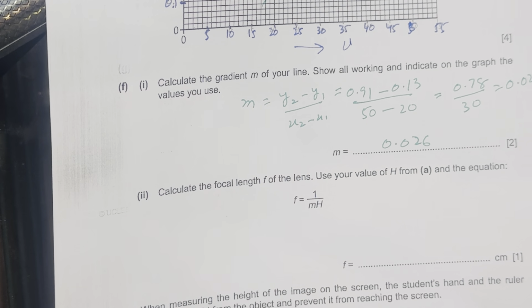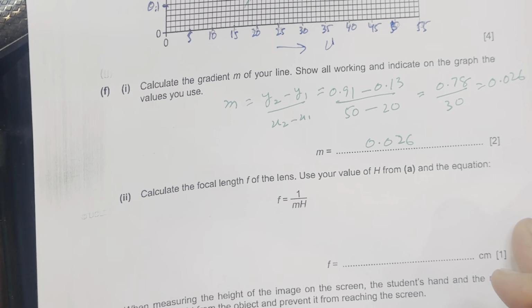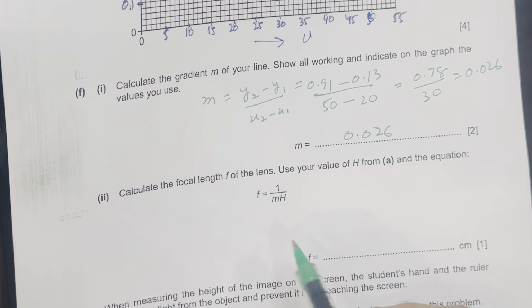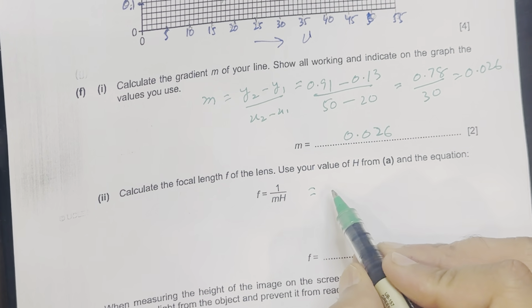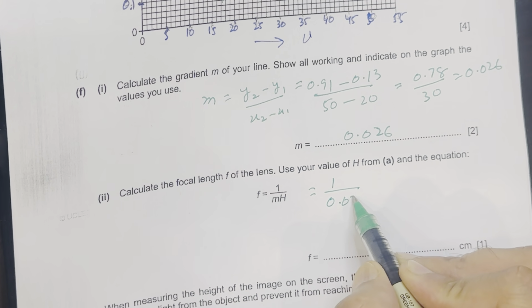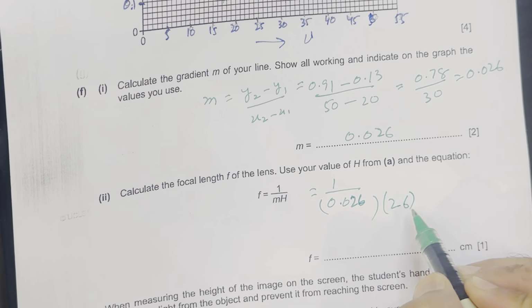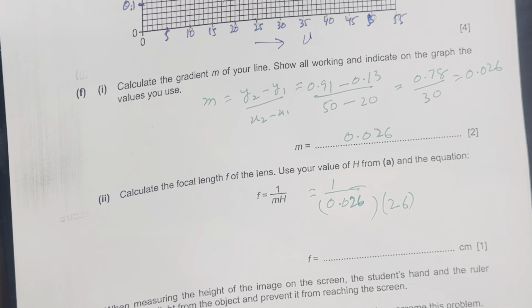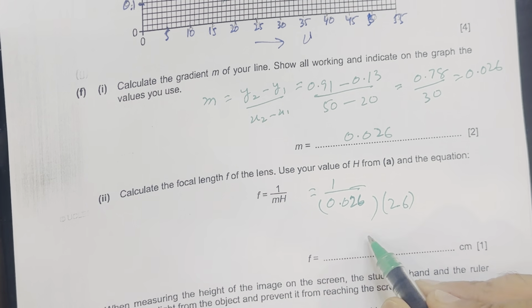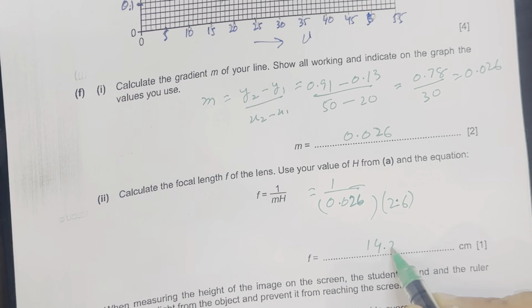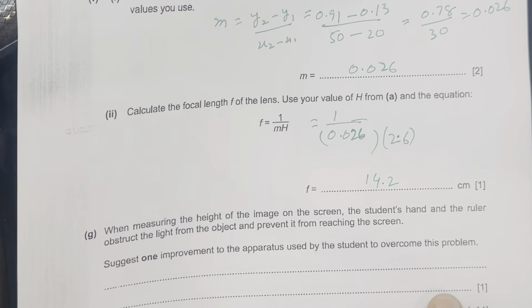Now the second part is: calculate the focal length of the lens. Use your value from A. The equation is f is equal to 1 over mh. So we have calculated m as 0.026, and h in the first part was 2.6. So the answer would be 14.2 centimeter.